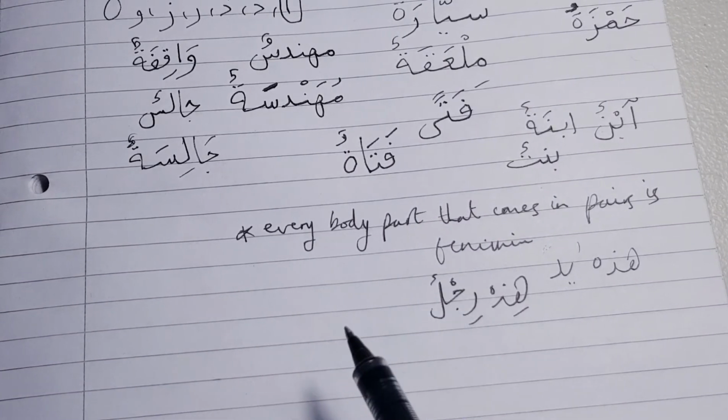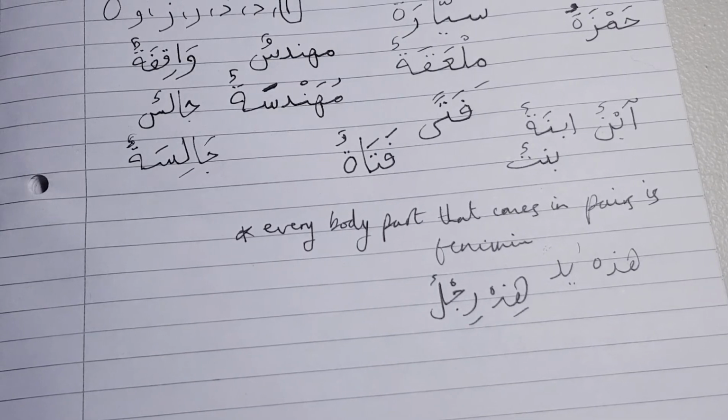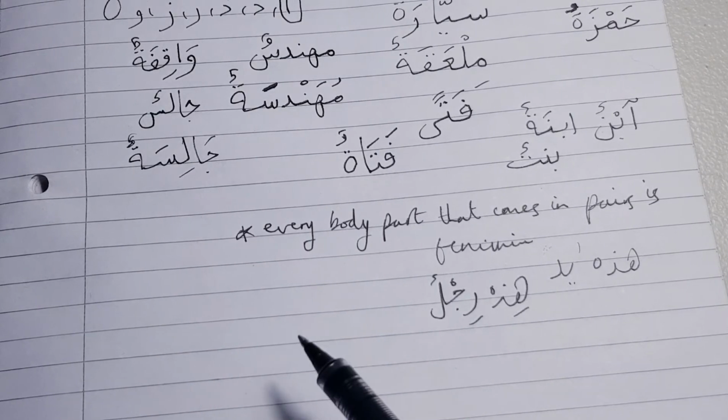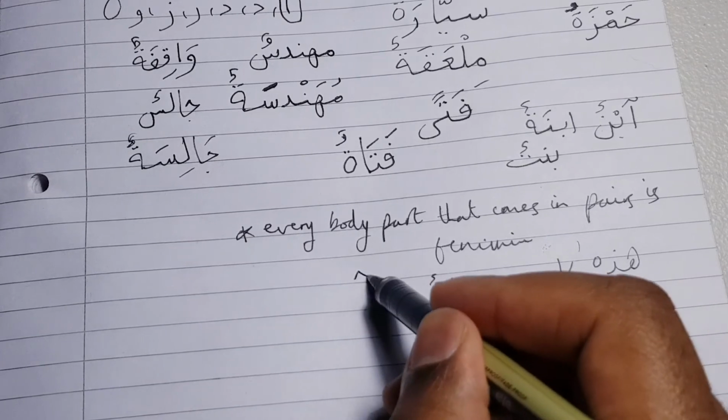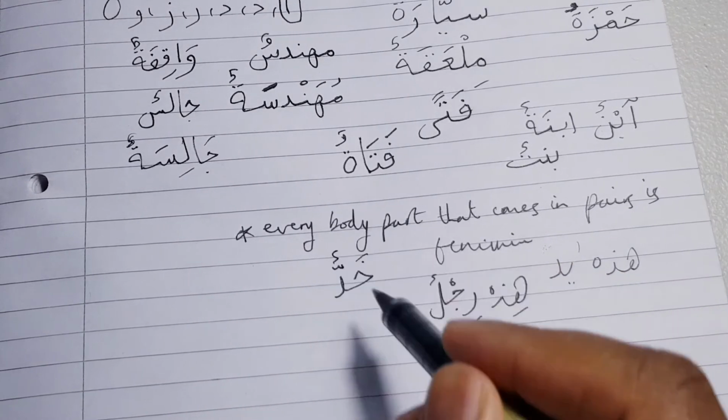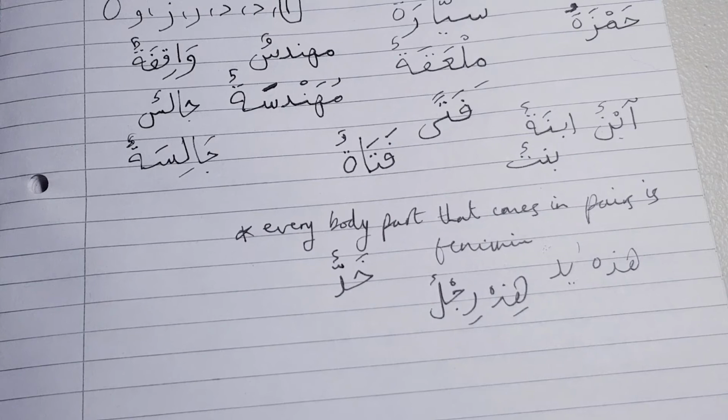Why are we saying this is a general rule? Because there's going to be exceptions. As you'll find out, most rules have exceptions. So here, for example, khaddun, cheek, a person's cheek is masculine, even though we have two cheeks. Yeah, khaddun is cheek. Khadd is a cheek. Khududun, cheeks. So khadd, even though you have two cheeks, is still masculine. So most rules, you find that there are exceptions. Yeah, some have many exceptions, some have few exceptions.